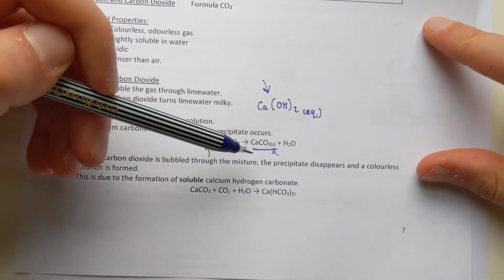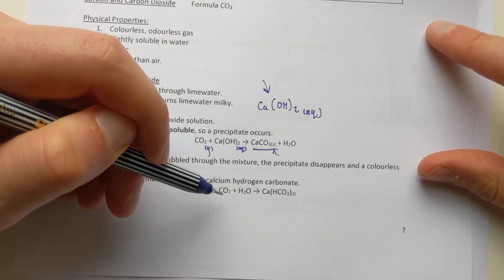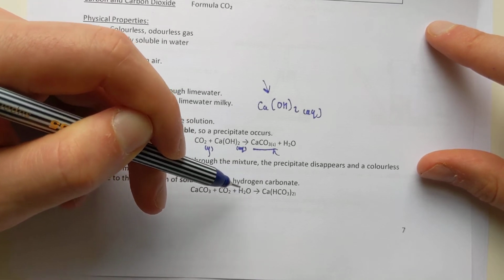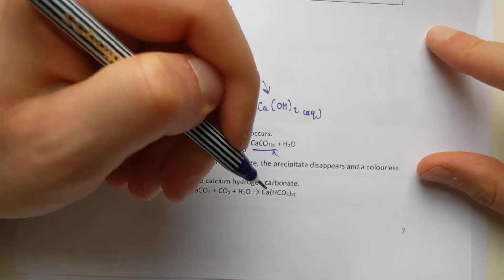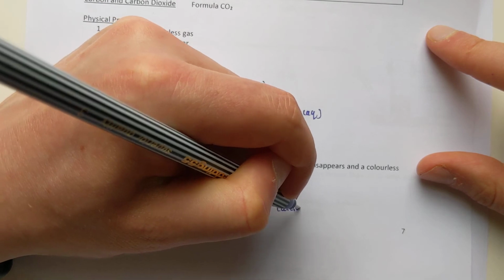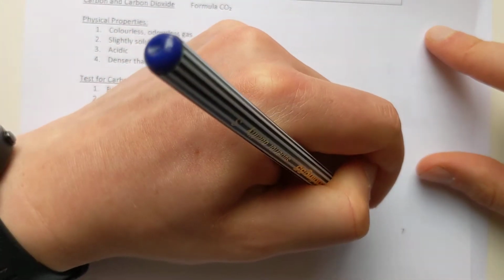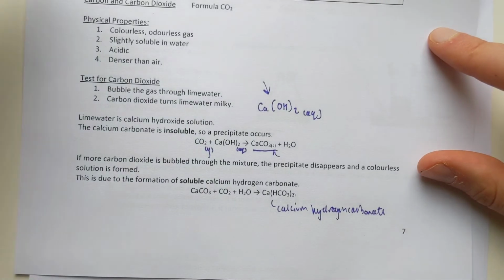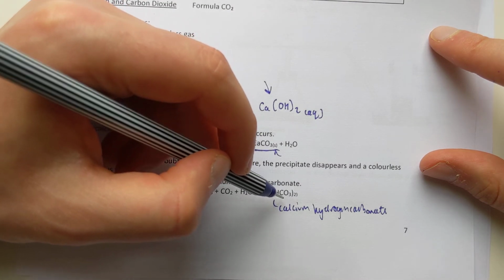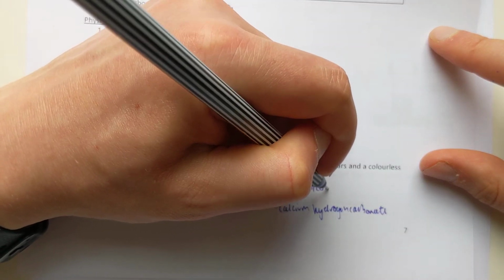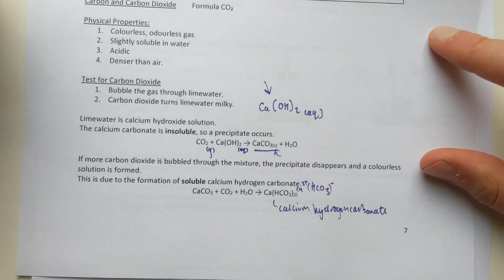So in the first reaction you made calcium carbonate, that's what turned it cloudy in the first place. If you react that with more carbon dioxide and more water, and there's plenty of water in the lime water solution, you'll make a new chemical called calcium hydrogen carbonate. Again, don't worry that this is new, it's just a new chemical reaction. Calcium hydrogen carbonate has the formula Ca(HCO3)2. Remember, the hydrogen carbonate ion at the back of the periodic table has got a minus charge, Ca has got a 2 plus charge, so swapping and dropping gives you that formula.